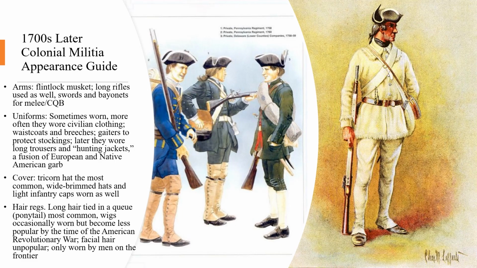Now we'll discuss the appearance and equipment of 1700s colonial militia. By this point, they are using flintlock muskets as the standard small arm. Some militiamen will also use long rifles. Usually these rifles are flintlocks as well. Long rifles are much more accurate, having rifling in their barrel and having a longer barrel, but they're much slower and more difficult to load at this point in history. The militiamen are also armed with bayonets and swords for melee combat, close quarters battle, and for bayonet charges.